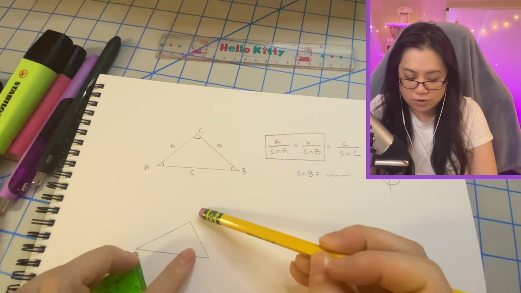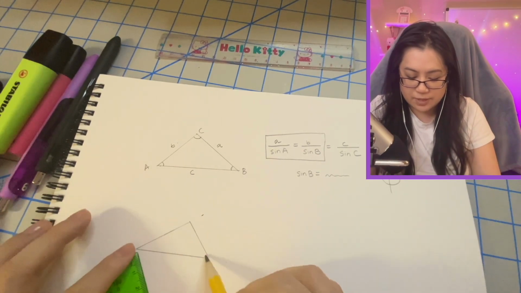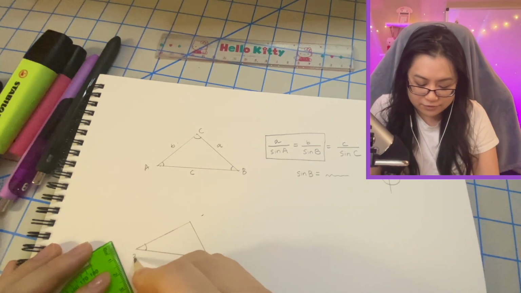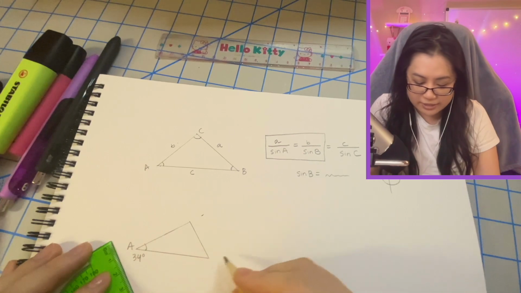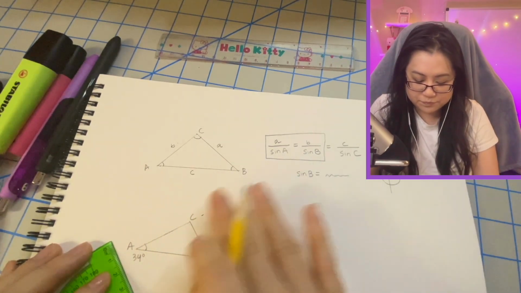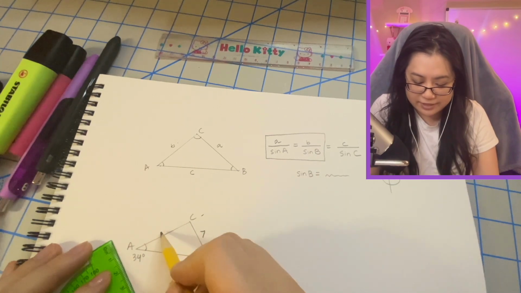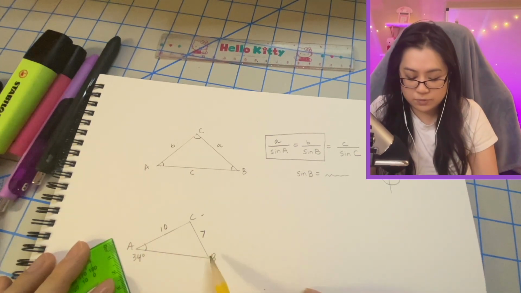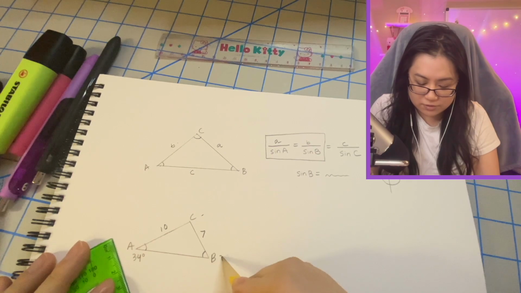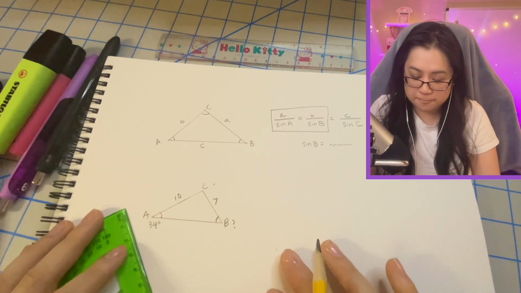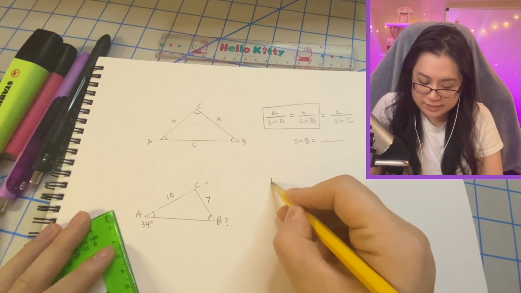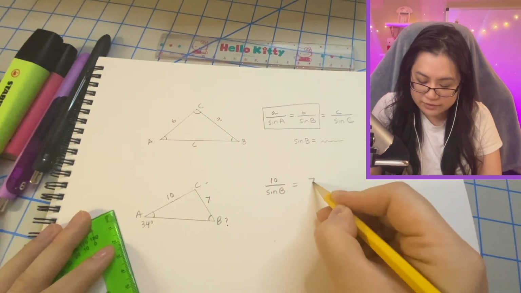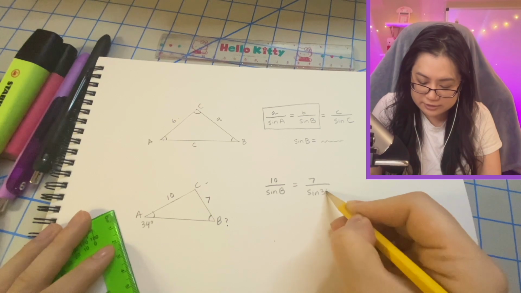Okay, so I'm drawing this down like this as though I know, but we're actually not sure. Let's say we have 34 degrees, A, B, C, and let's say I have 7 and 10. So we have side, side, and angle, and we want to figure out what this angle is or might be. So we would do 10 over sine B equals 7 over sine 34 degrees.